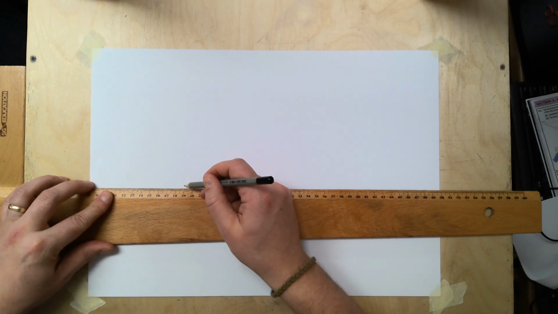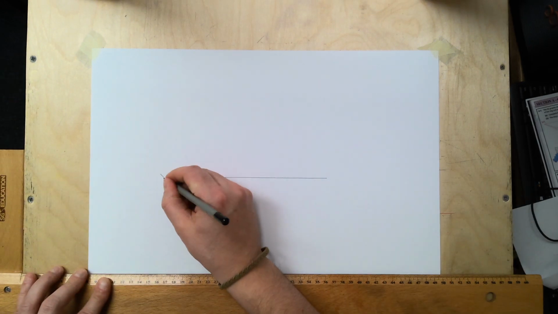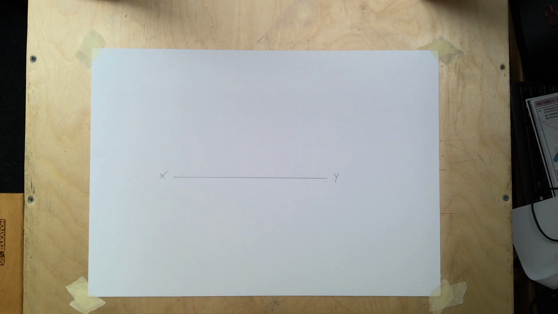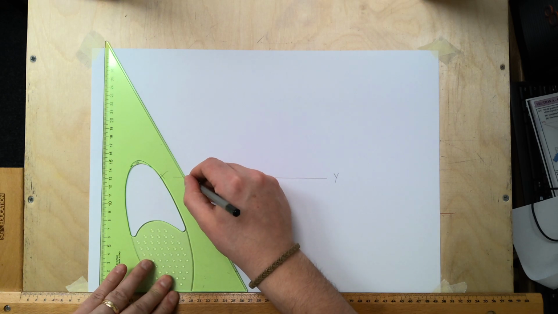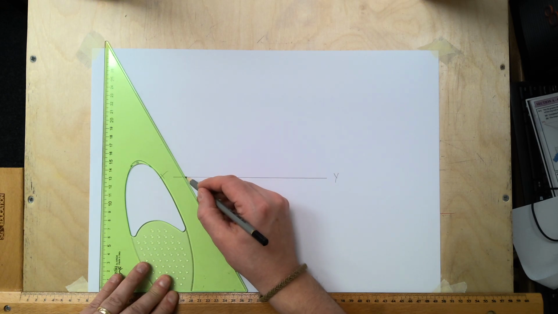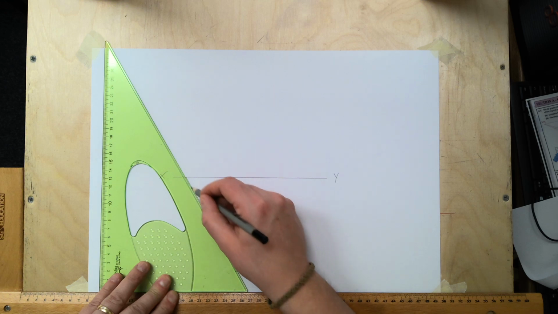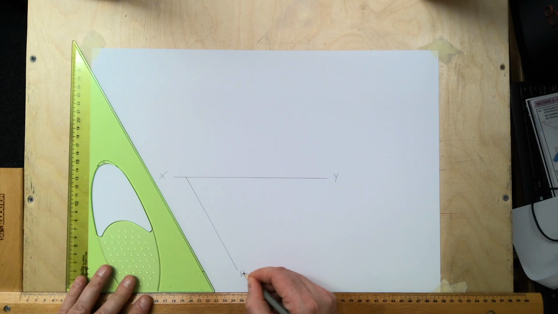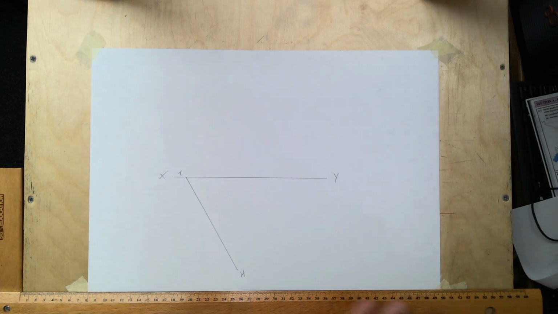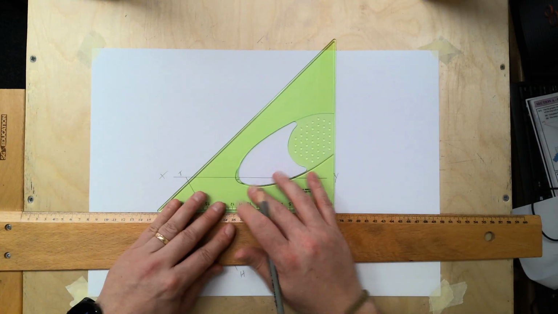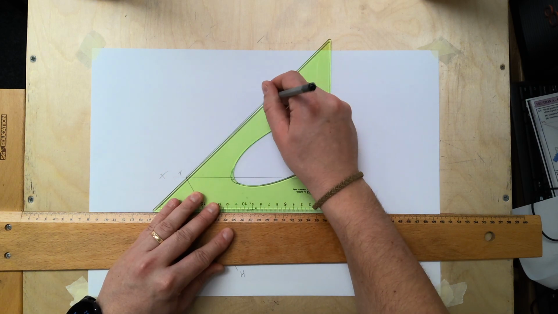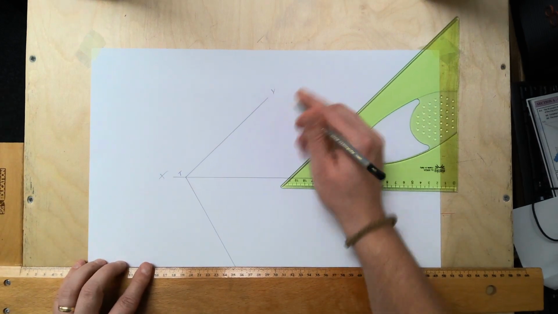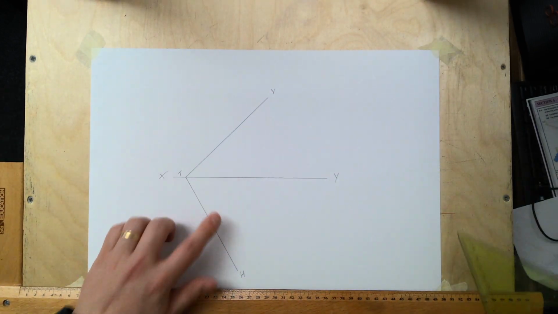Okay, so XY line in to start us off. That's my X and my Y. Pick my point here. So there is my horizontal trace. The vertical trace then is there. Vertical trace. Okay, 45 degrees, 60 degrees.